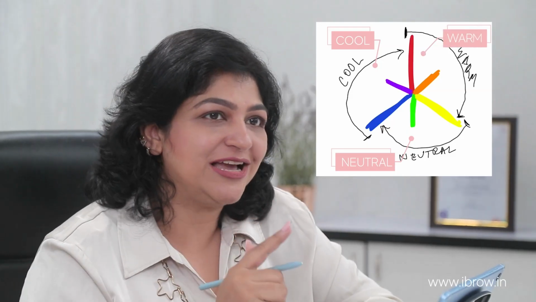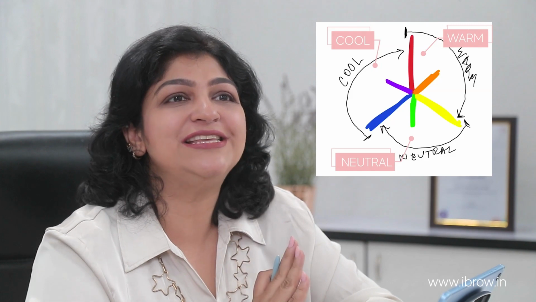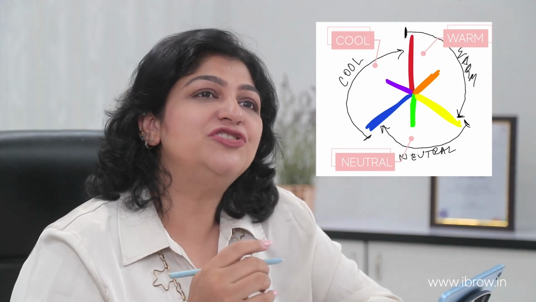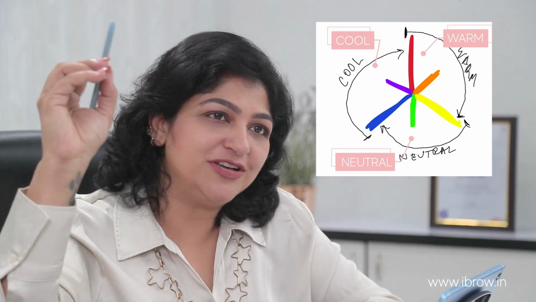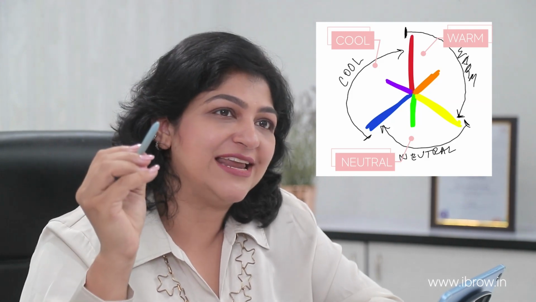Now go back to that color wheel and see which color was the opposite of blue, which color was located right across on the color wheel on the opposite side, that is orange. So whenever we want to counter the blue in the skin, we add more of orange in order to ensure that the end result is more of brown.